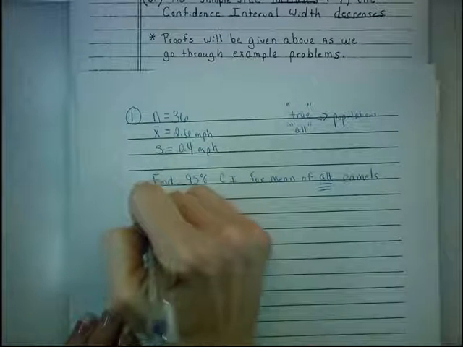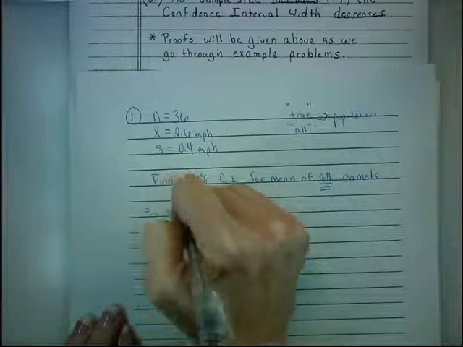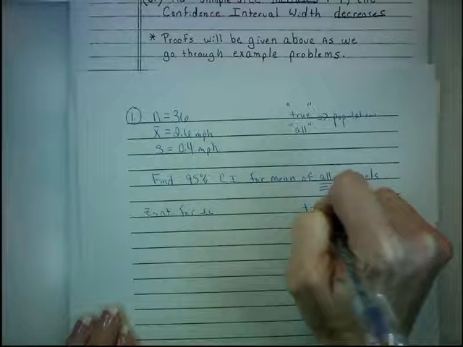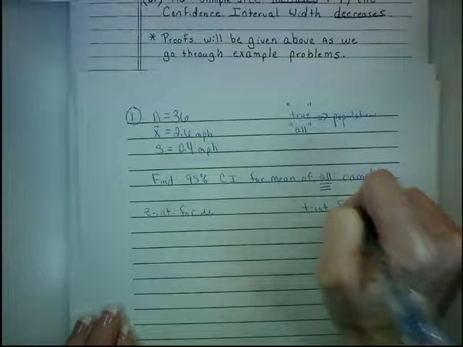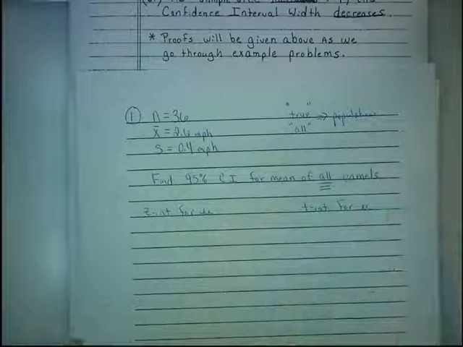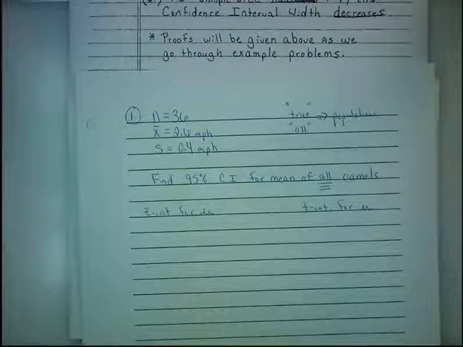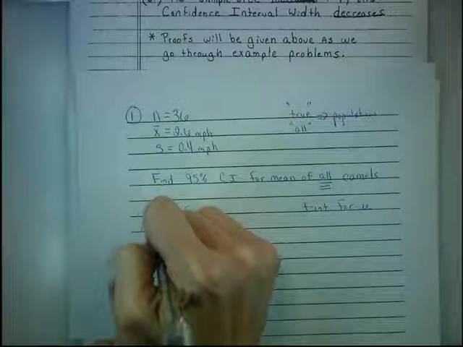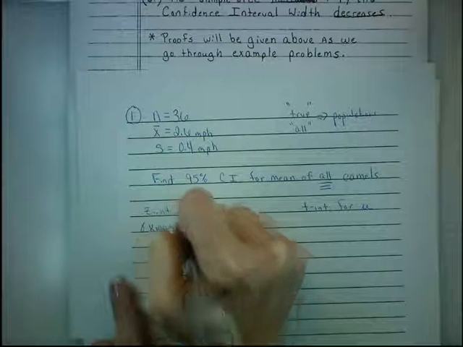The next thing that you have to do is determine if it's a Z interval for the mean or is it a T interval. Now obviously it's a Z because we've not even covered the material in section 7.2, T interval for the mean. But conditions, sigma is known, or n is at least 30.